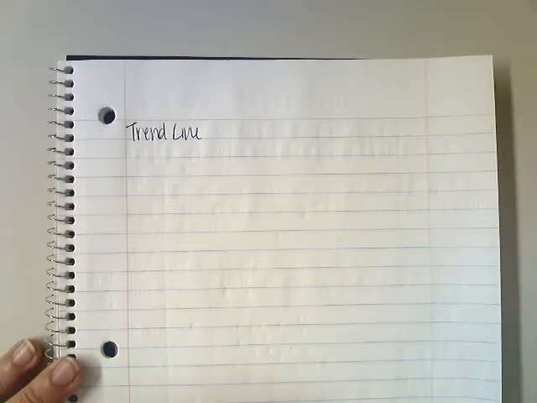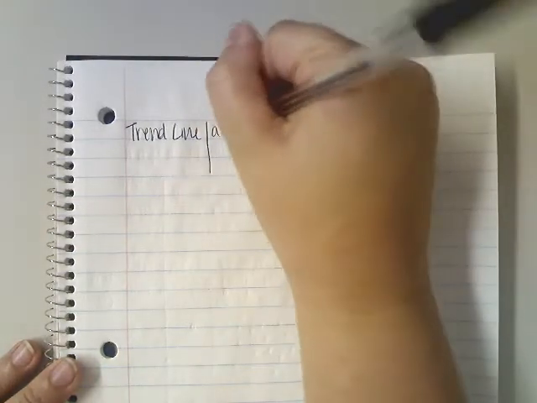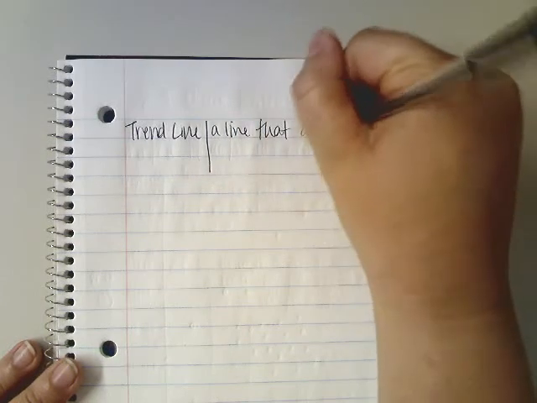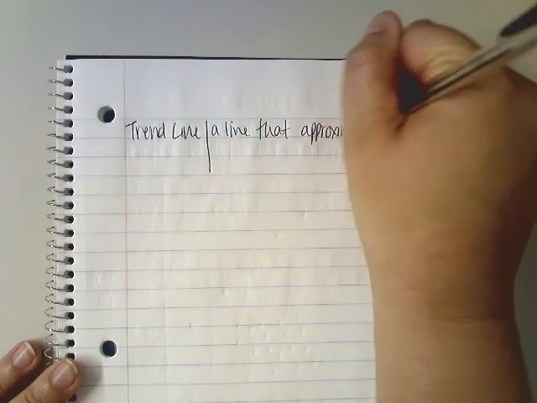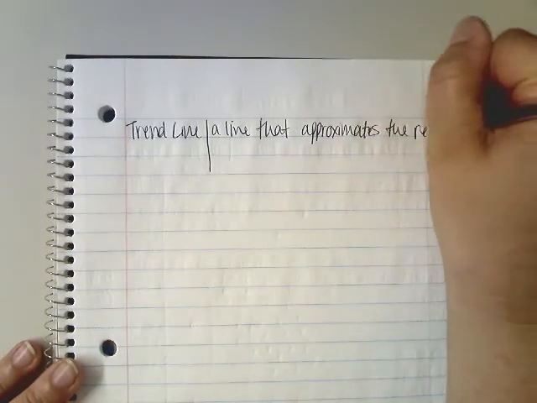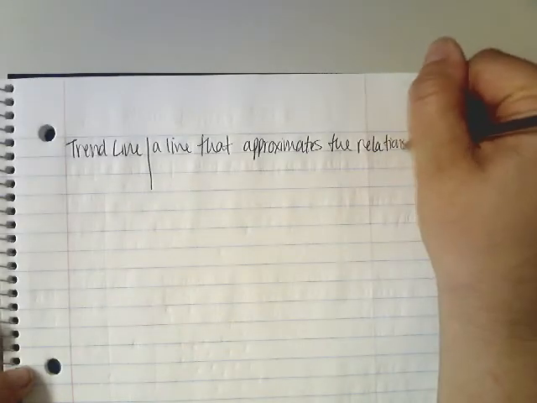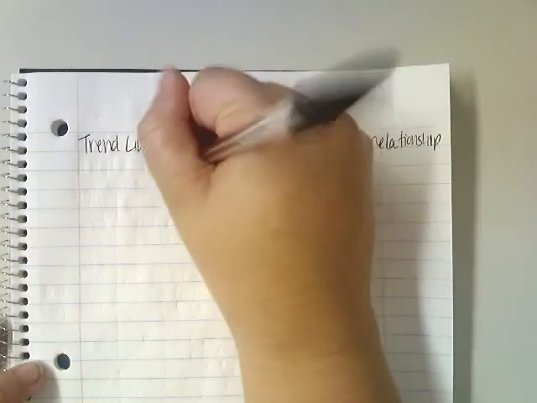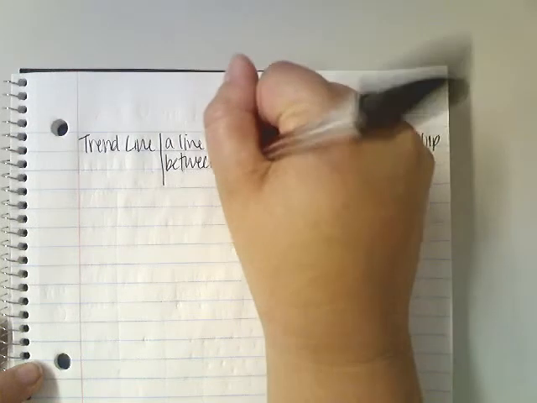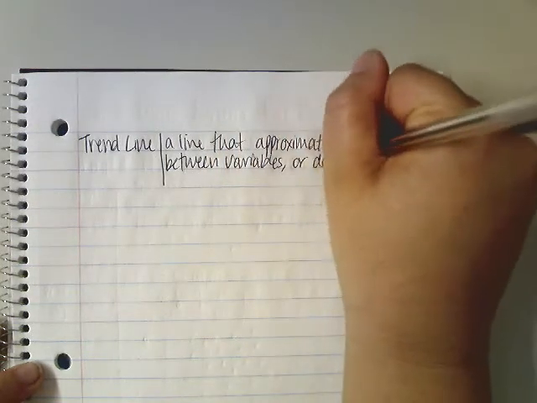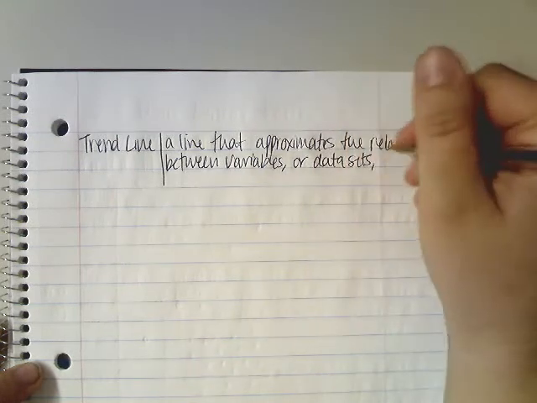So a trend line is what we're about to build in our next example, and this is a line that approximates the relationship between variables or data sets of a scatter plot.